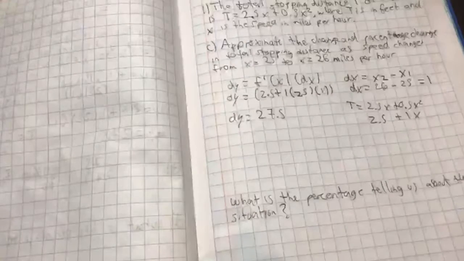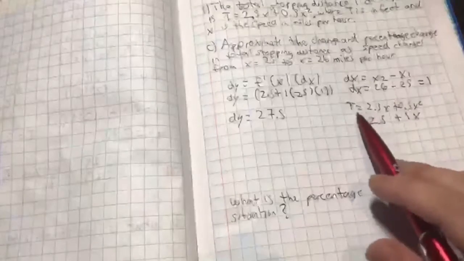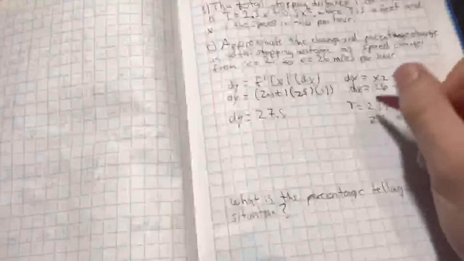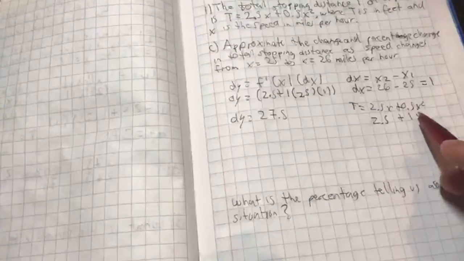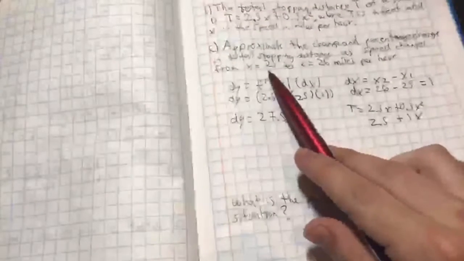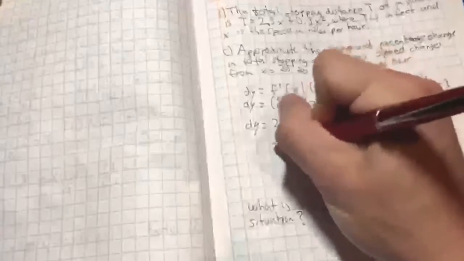To find the percentage, we need to find our 100%, which is this formula: t equals 2.5x plus 0.5x squared. To find it, we need to substitute our 25, our x in the formula, which is going to give us 375, which is our 100%.